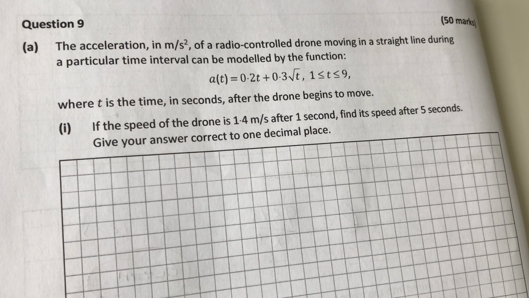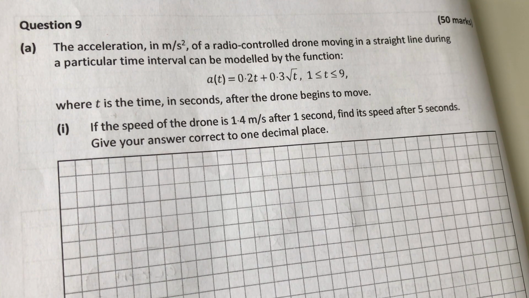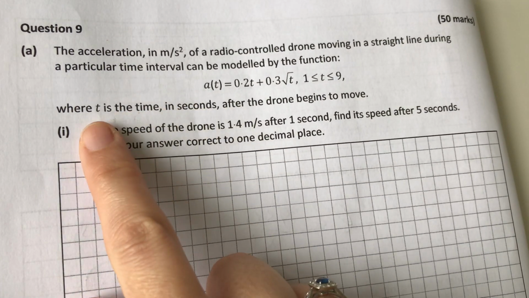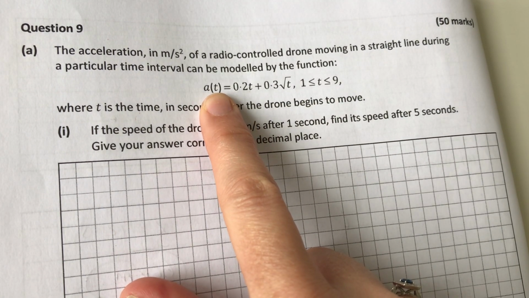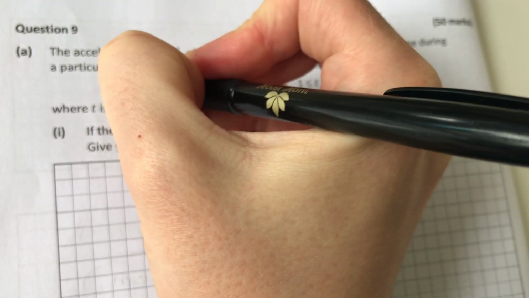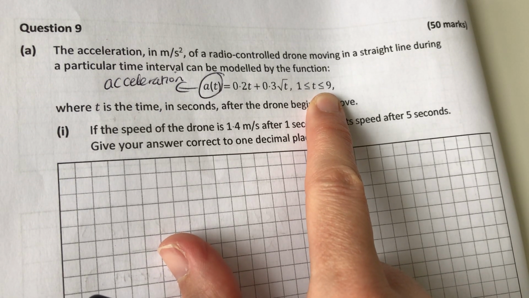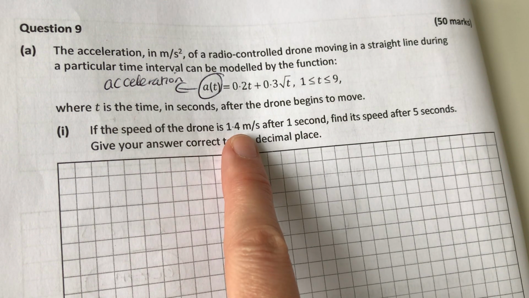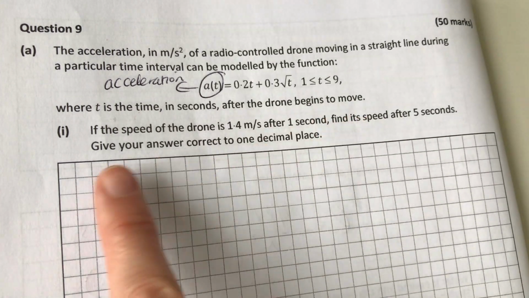2020 DEB, paper 1, question 9. The acceleration in meters per second of a radio-controlled drone moving in a straight line during a particular time interval can be modelled by this function, where t is time in seconds after the drone begins to move, and this is the acceleration. So you may want to even put that into words. And time is between 1 and 9 seconds. If the speed of the drone is 1.4 meters per second after 1 second, find its speed after 5 seconds.